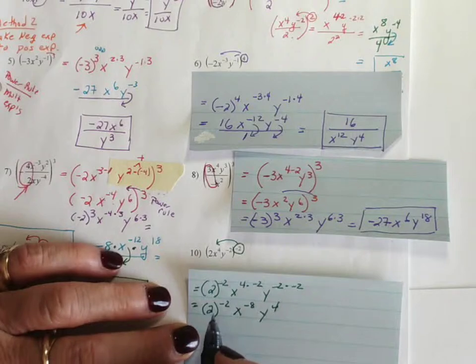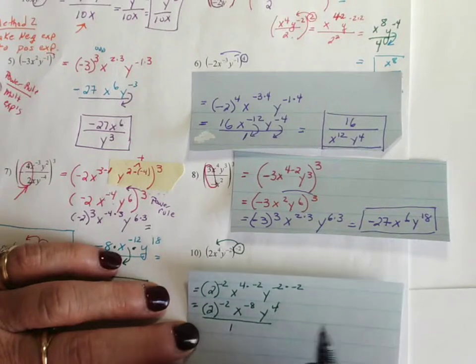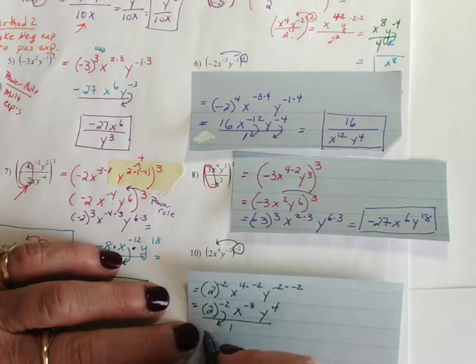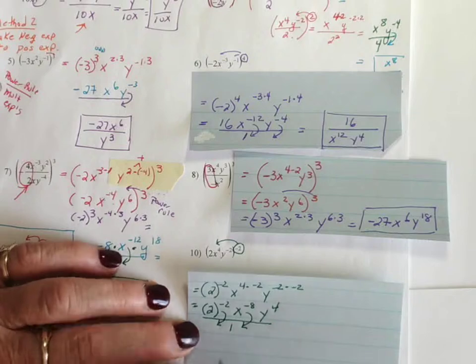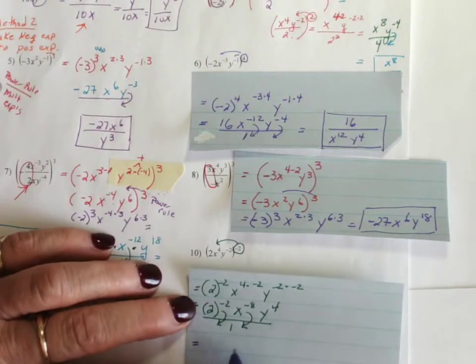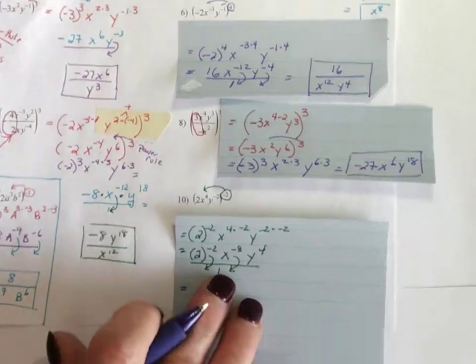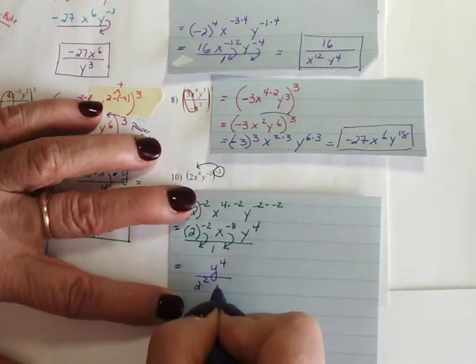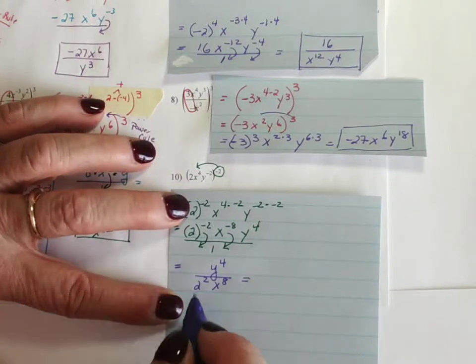Now, number 10 is a little tricky here because this number has a negative exponent. So remember I told you to draw a line, put a 1 here. So not only am I going to have to bring this 2 to the denominator, I'm going to have to bring the x to the denominator. So here, the y is happy, y to the 4th. And I still have to simplify this.